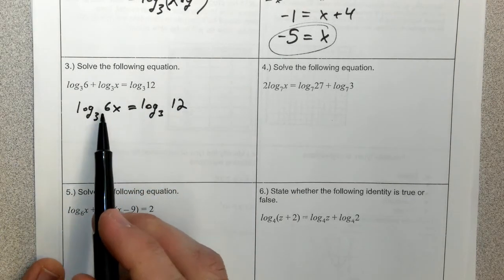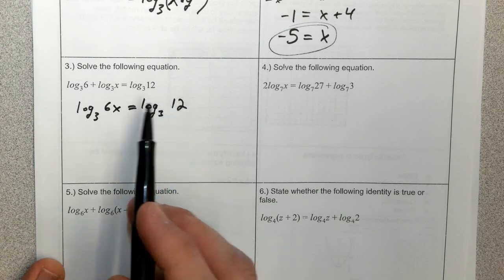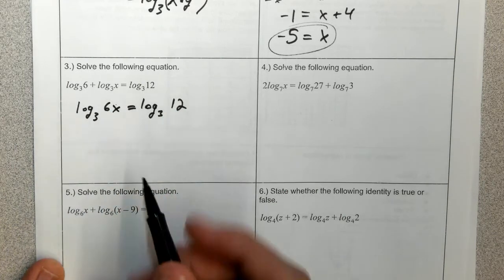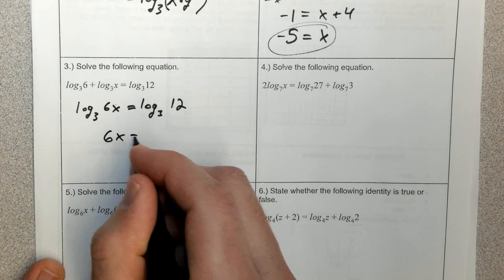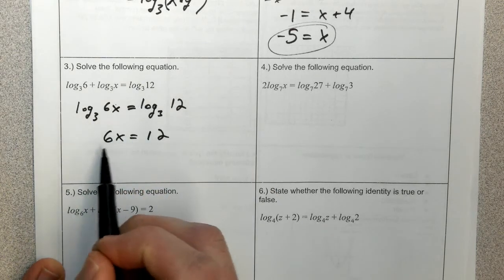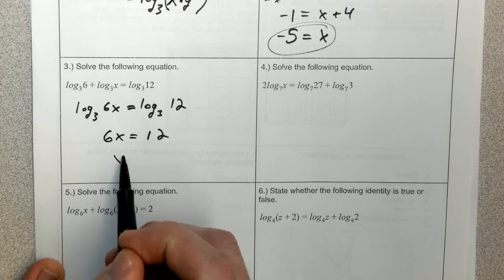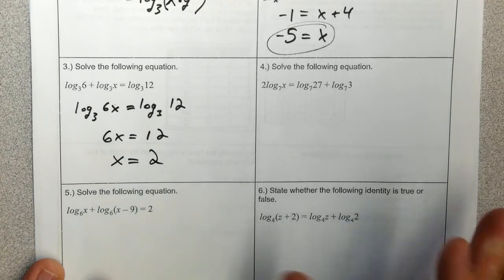Log base 3 of a thing equals log base 3 of a different thing. The thing and the different thing have to be equal. So in other words, 6x has to be equal to 12. Then we can divide both sides by 6, and I get that x is equal to 2.